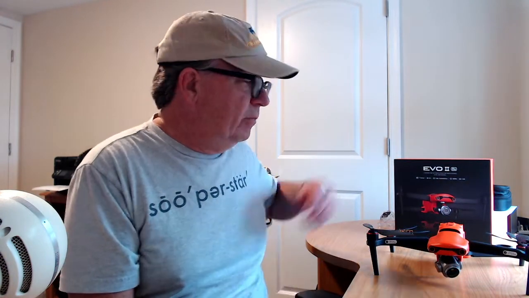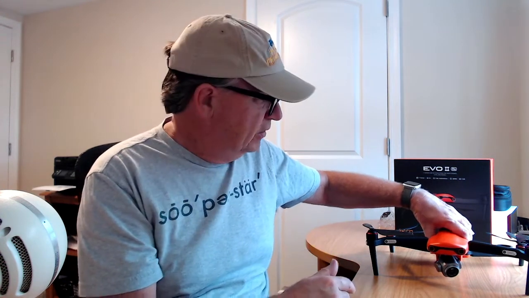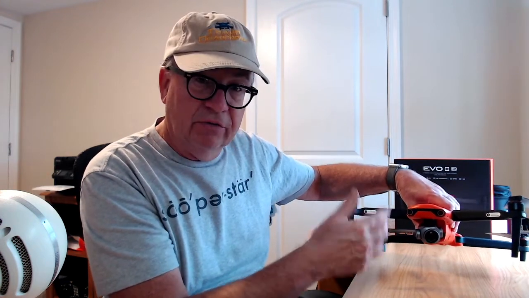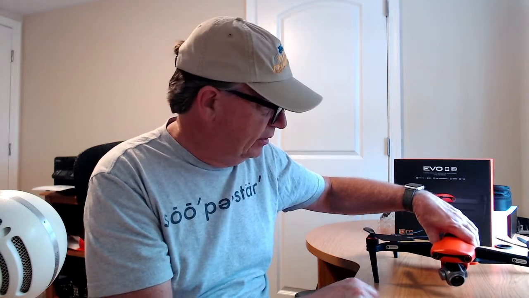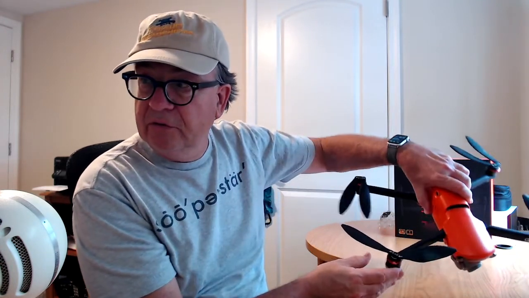Okay, folks, before I do updates to any of these drones indoors, I usually take the props off. I've already removed the lens cap, which is also important. You don't want to do these updates with the cap on, because the gimbal will move around on you at some point or another and do damage if you leave the cap on.